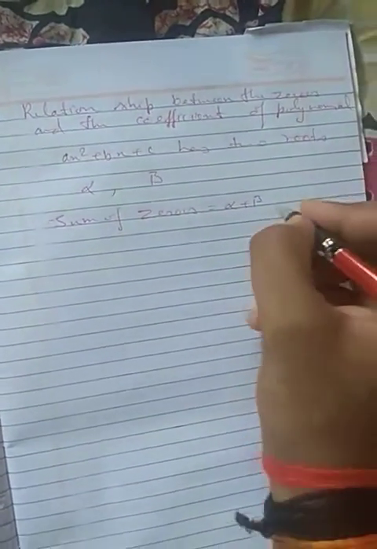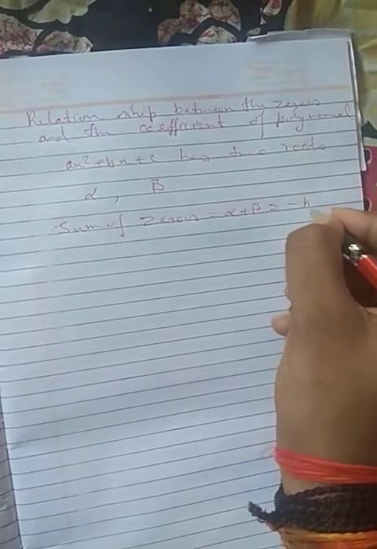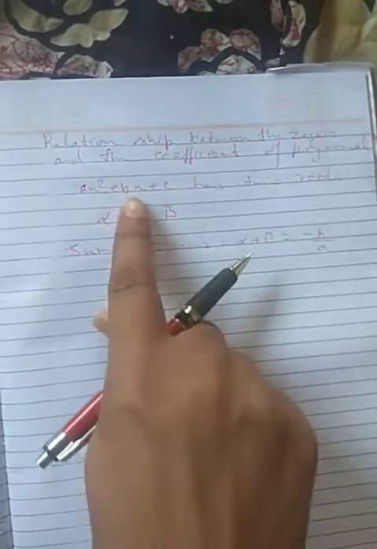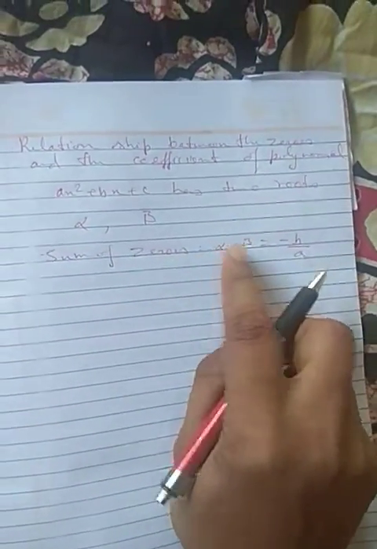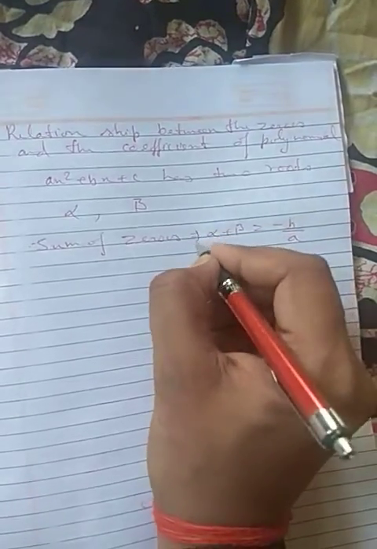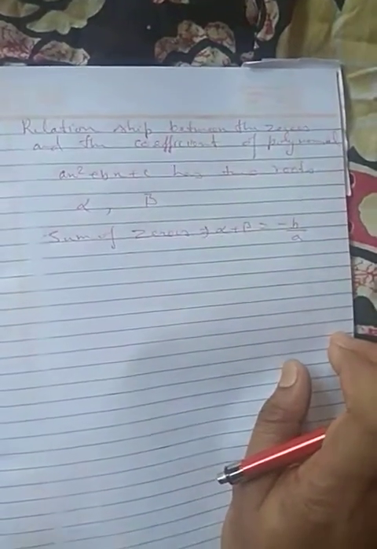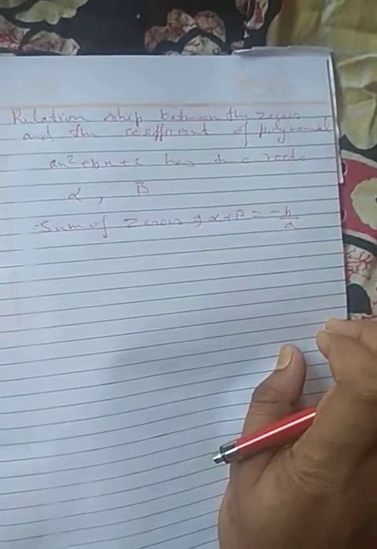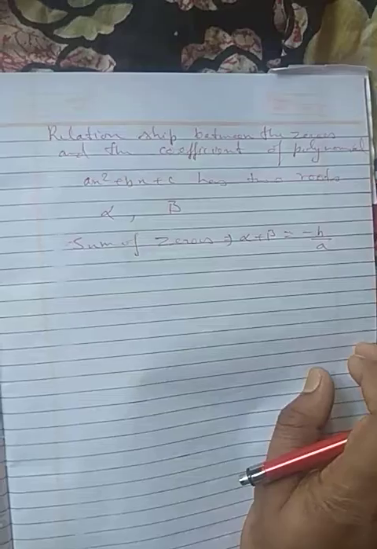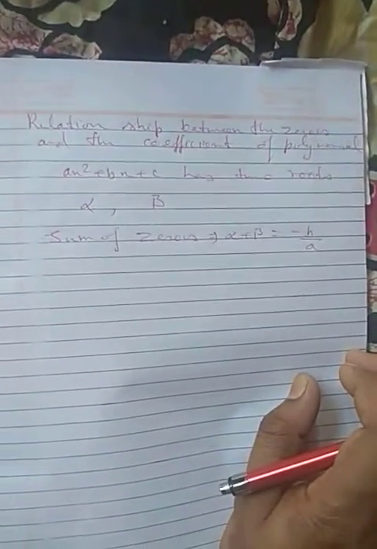What will be the value of alpha plus beta? We can find it as minus b by a. Here b is the coefficient of x and a is the coefficient of x square. So the sum of zeros, alpha plus beta, equals minus b by a, that is, negative coefficient of x upon the coefficient of x square.